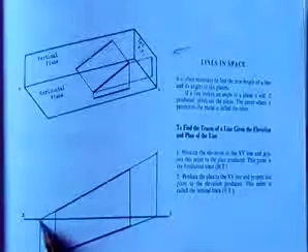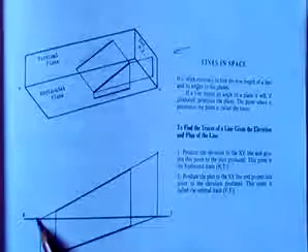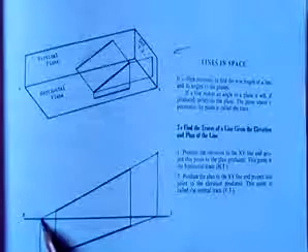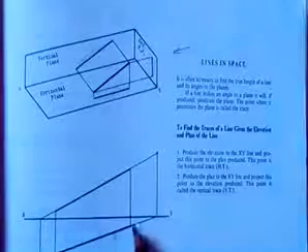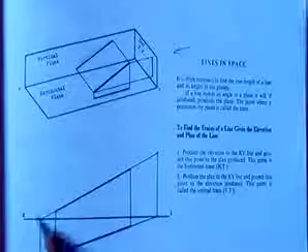This point is called the horizontal trace. So we'll produce the plan also and project the point down to intersect the plan. Then this is called the horizontal trace.